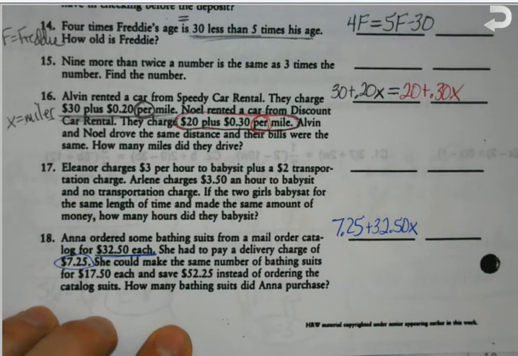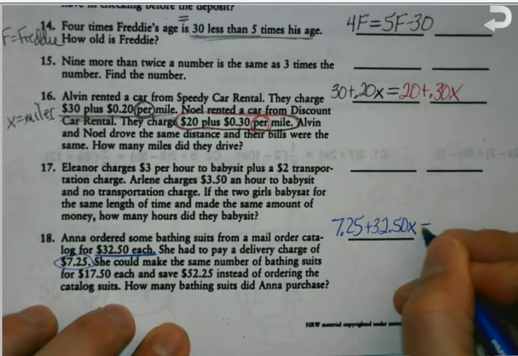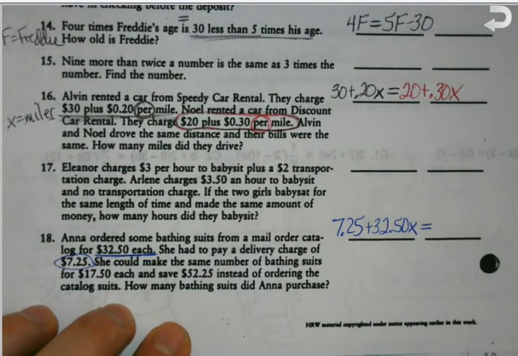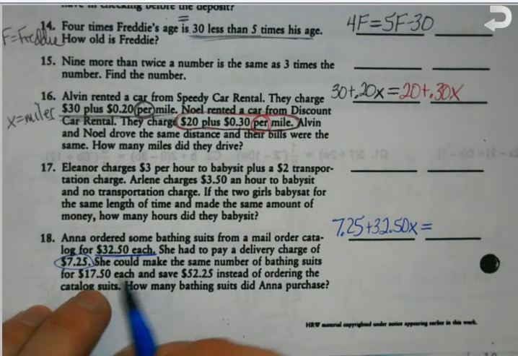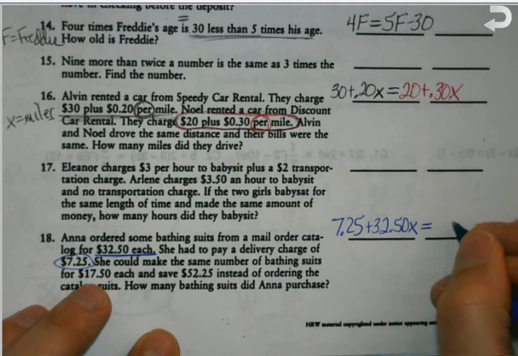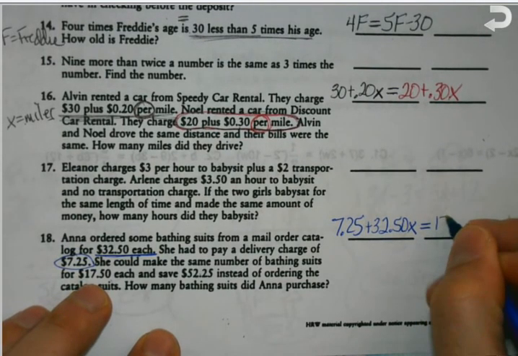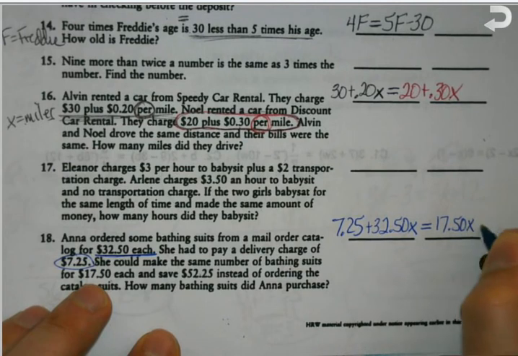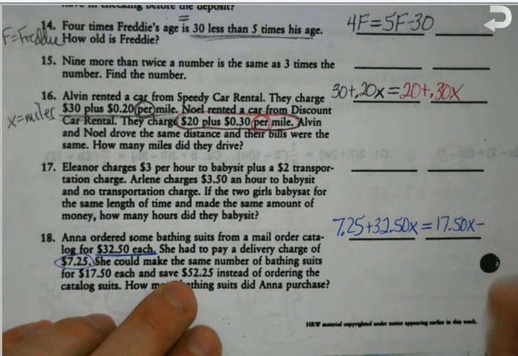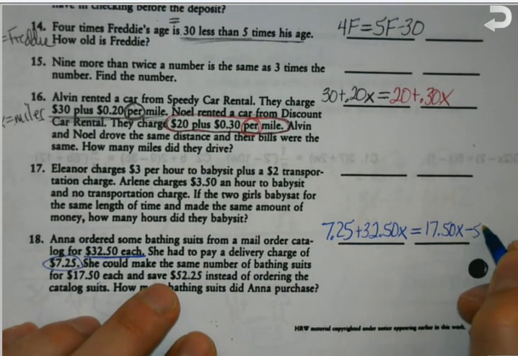We also know that she could make the same number of bathing suits for $17.50 each and save $52.25. So the question is, which one of these gets the x? In this case, 17.50x, and we'd minus it because we're saving it. We're not having to spend that.